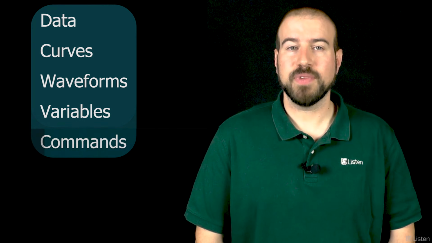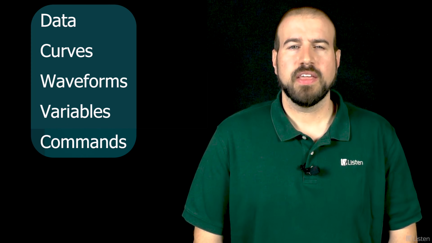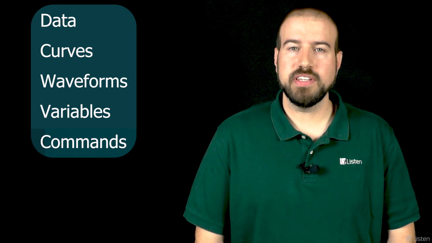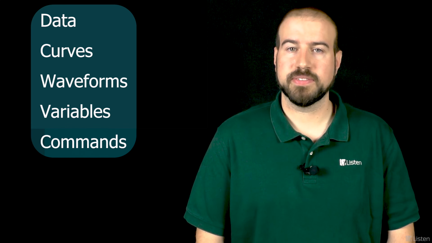We've greatly expanded the control options, so in addition to simple applications where you can open SoundCheck, run a sequence, and log the results, you can now also pass data, curves, waveforms, variables, and other commands in and out of SoundCheck. This opens up a huge amount of flexibility for streamlining and executing tests.